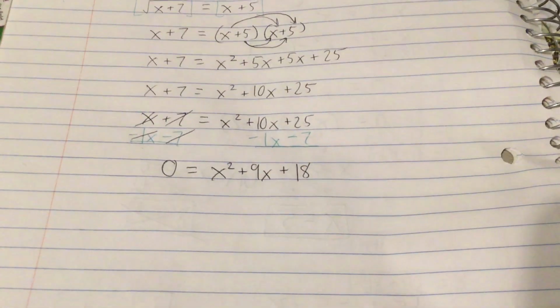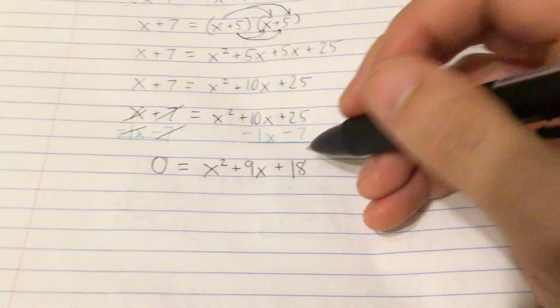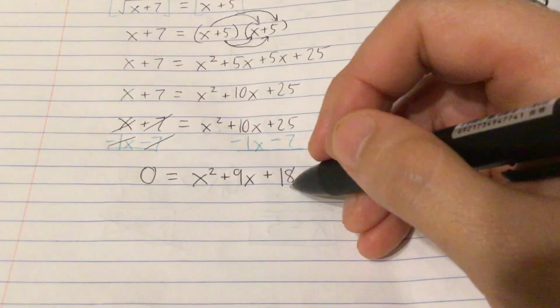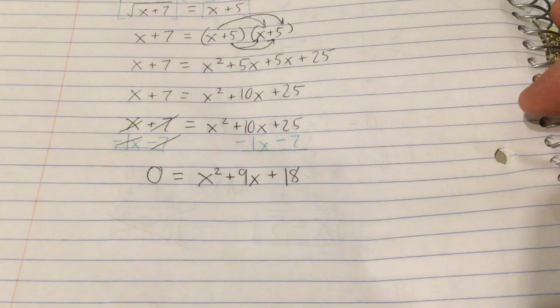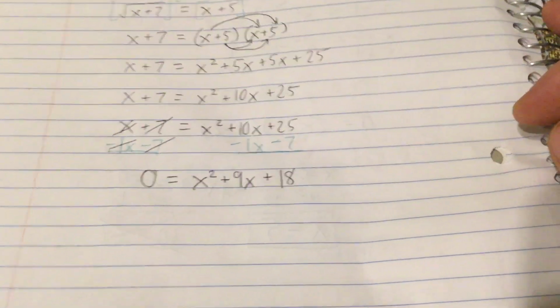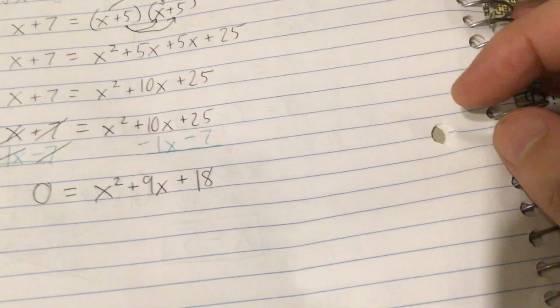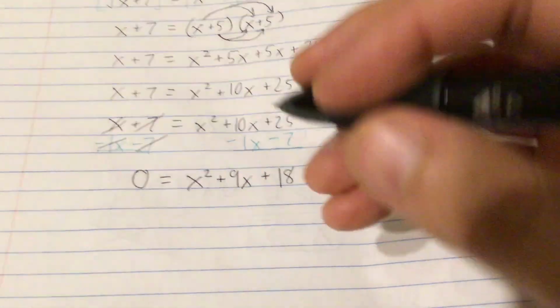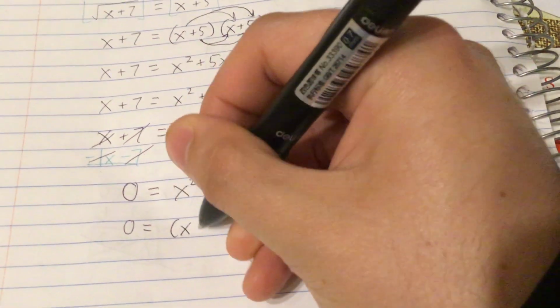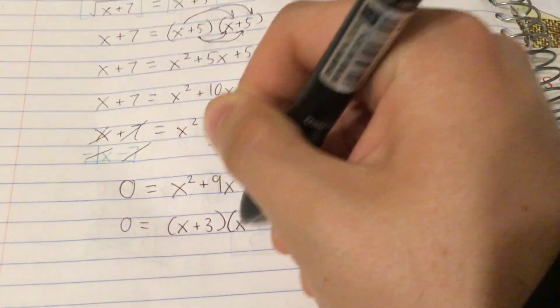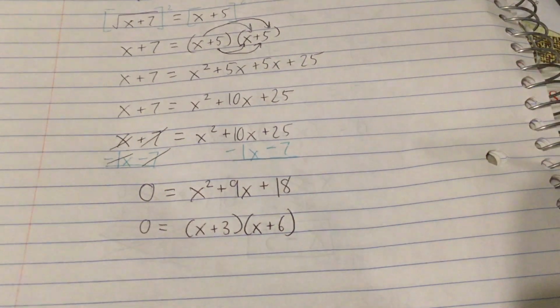Now, well, thank goodness I have a positive combination. What two numbers multiply to positive 18 and add to 9? Well, it's a positive combination, so it can factor into x plus 3 times x plus 6.